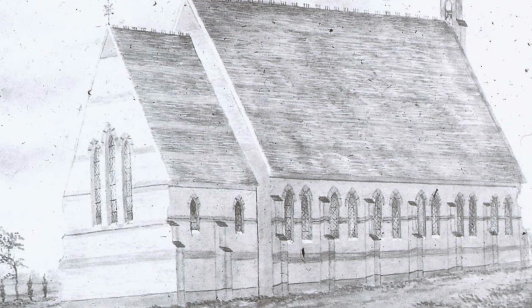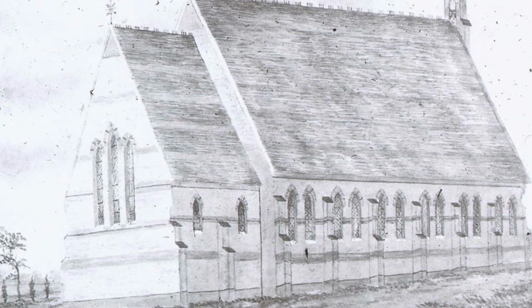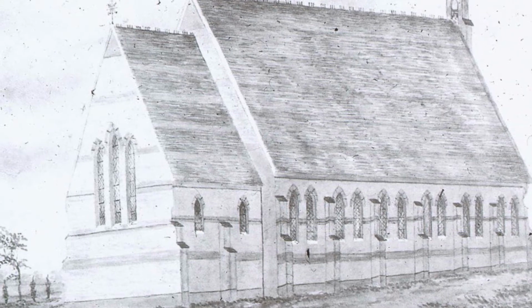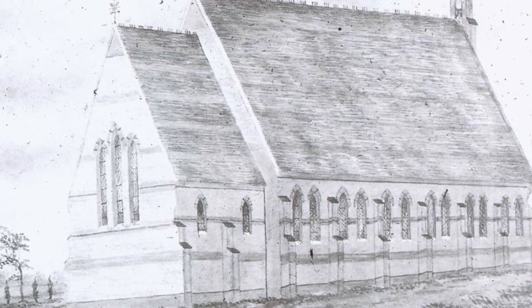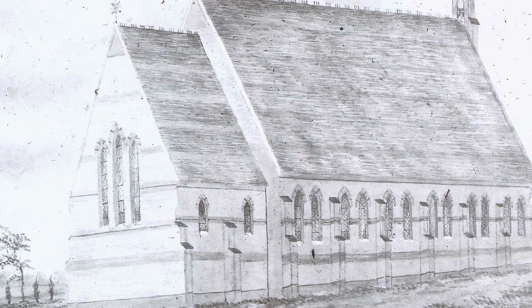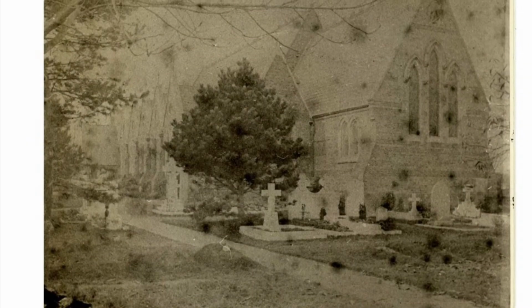Let's now have a look at St James's Church. At first, the church, which was consecrated at the end of 1863 and was of a fairly boxy shape, was described as a, quote, 91 foot by 24 foot barn, unquote. Many additions and extensions were made over the next 20 years.